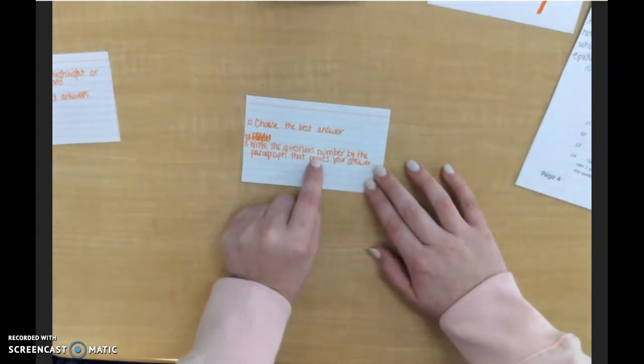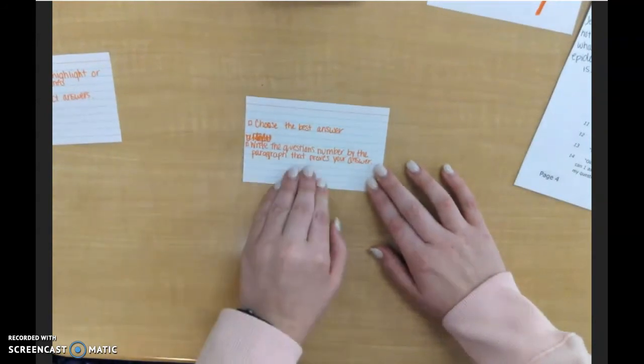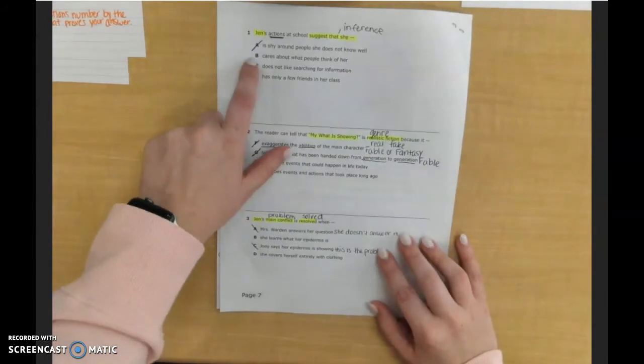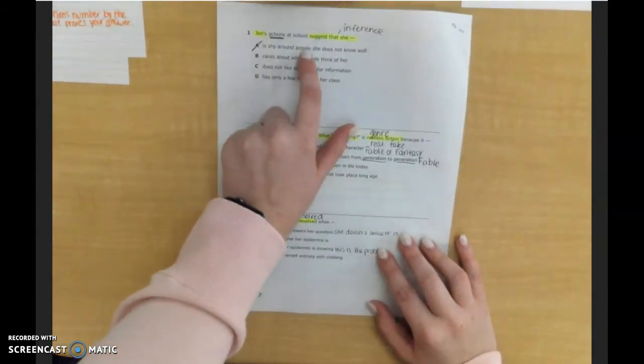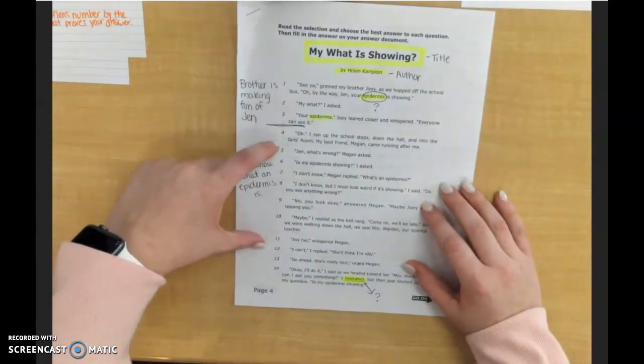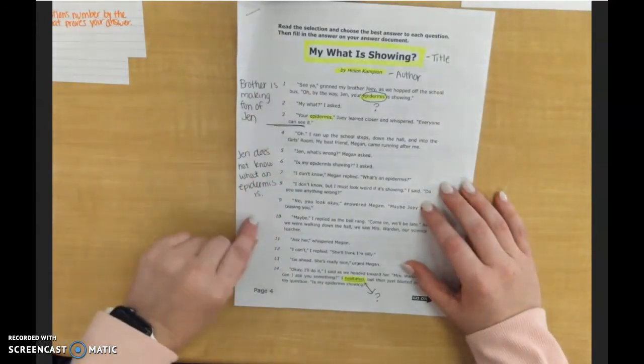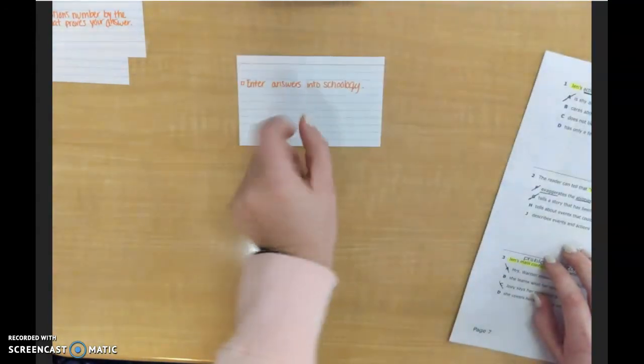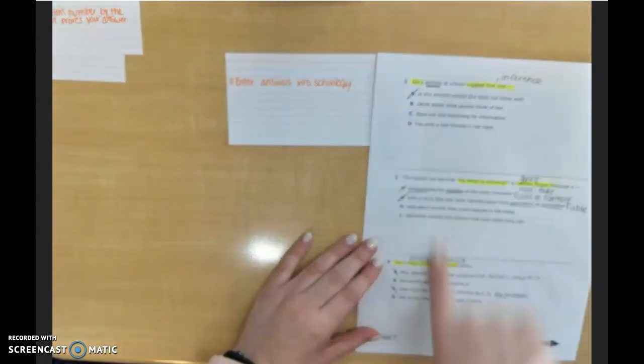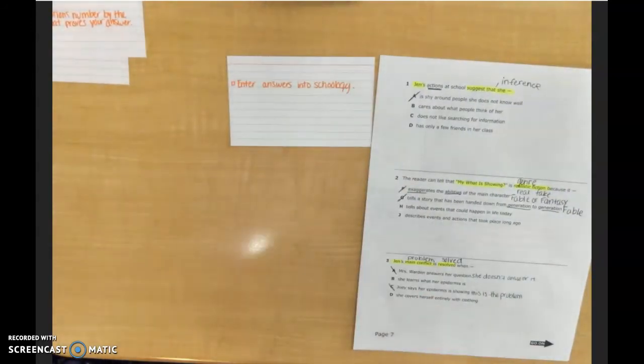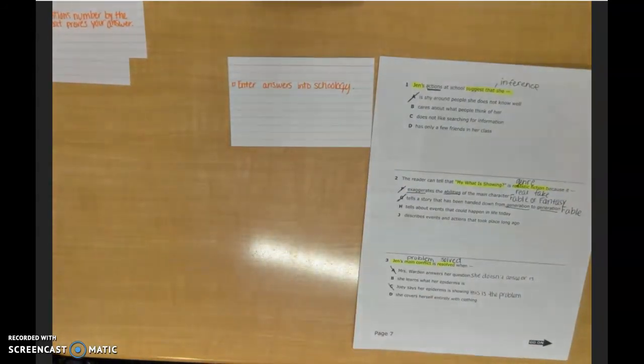answer and write the question number next to the paragraph that proves your answer. So you're going to go in that day and read it. Okay, well, I know this is talking about the school actions, so I'm going to go back into the story, and I know that school happened in here, so I'm going to write question 1 next to here. Okay? Finally, on Friday, you're going to enter all of these answers into Schoology. Okay? That is your spiral review.